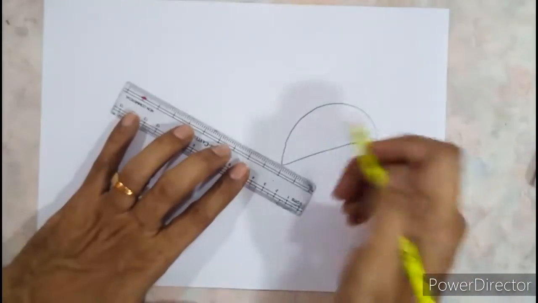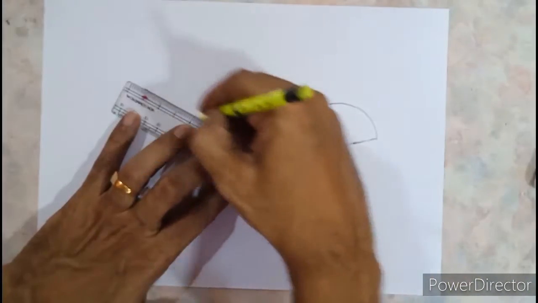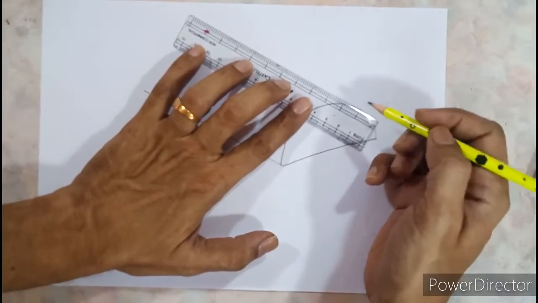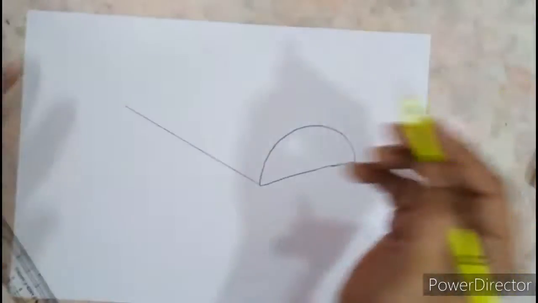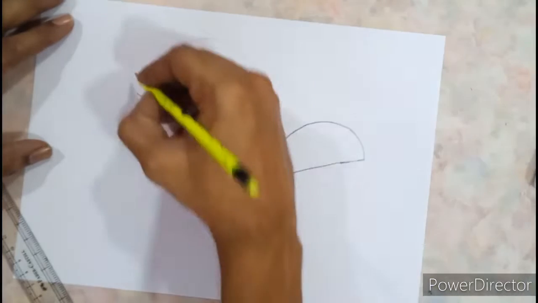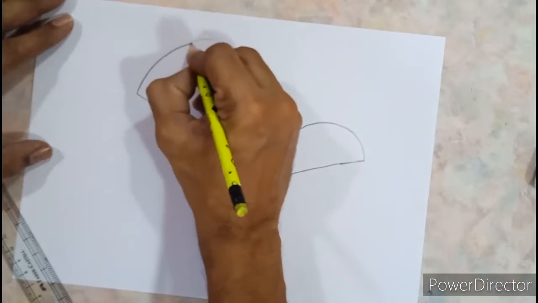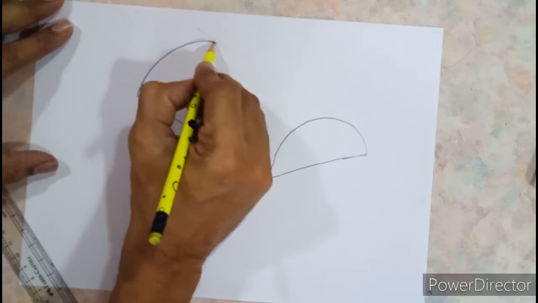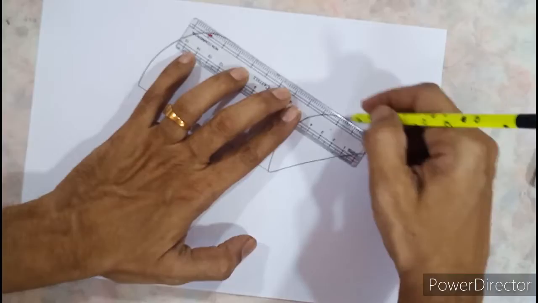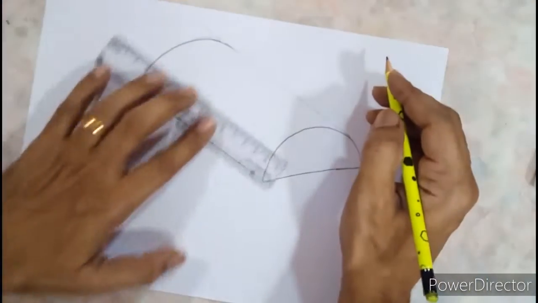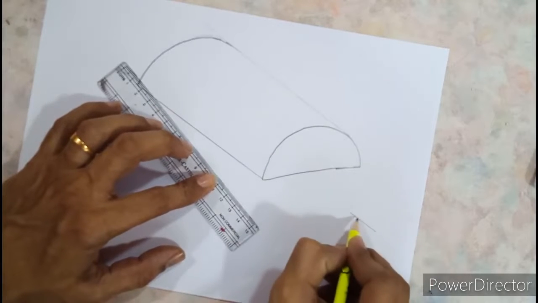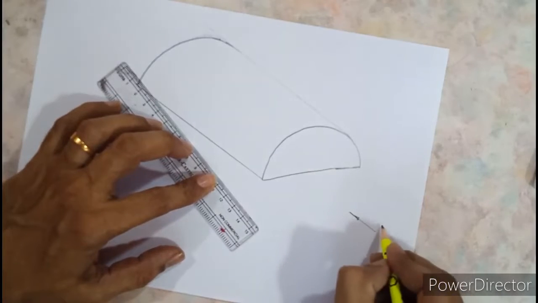Let me try to draw a semicircular object. So this part I will darken it. Now, this is the semicircular object over here, and assume that the observer is standing on this side, X.